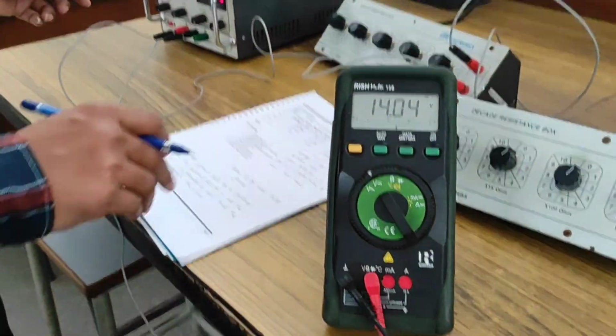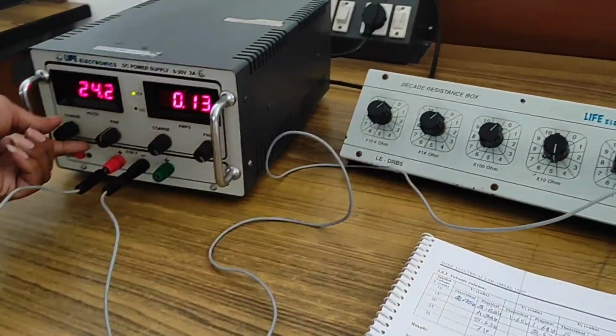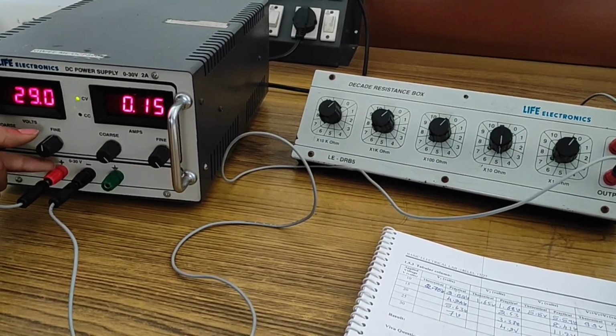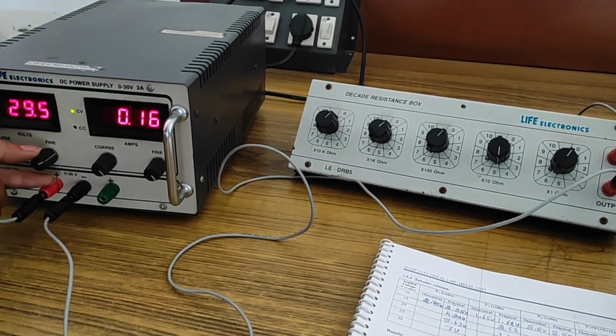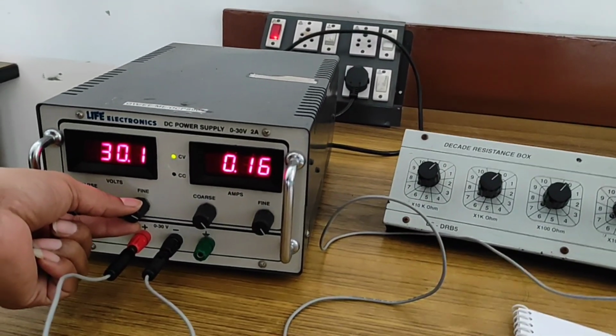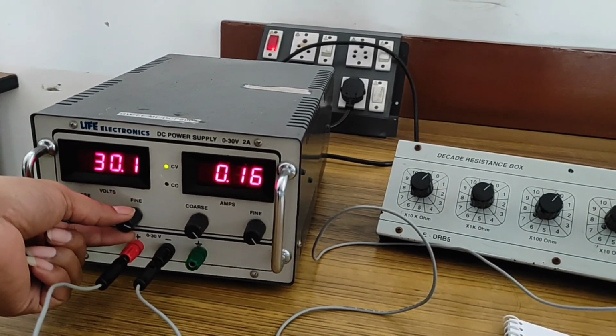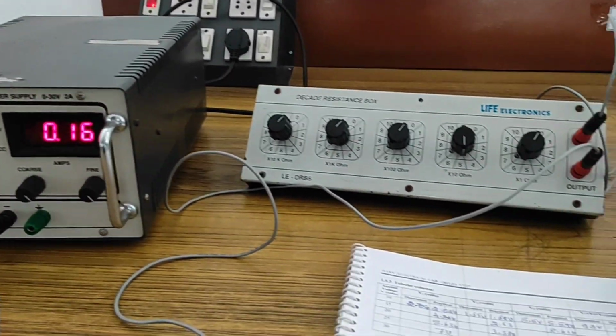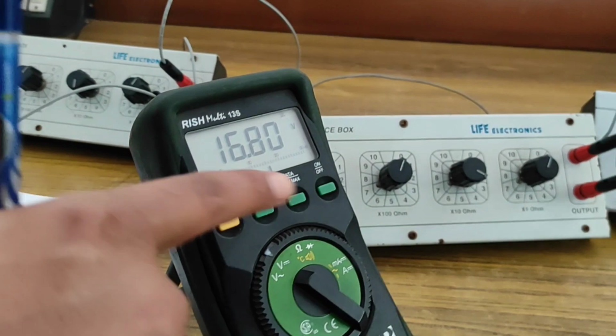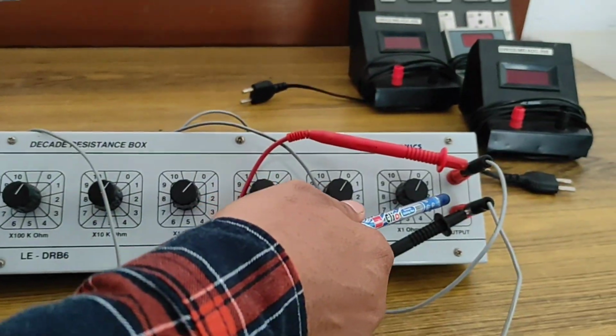Similarly, if I further increase this to 30 volts, that's the maximum voltage we can apply from this regulated power supply. For 30, you can measure here, it is connected across R3, right?